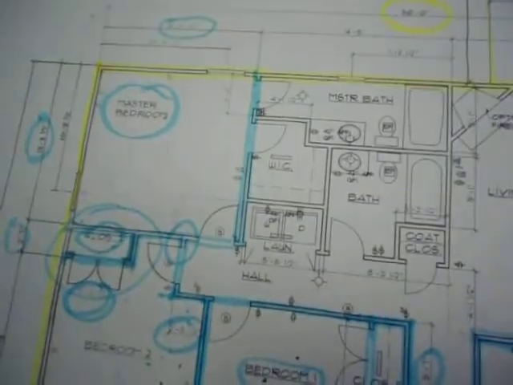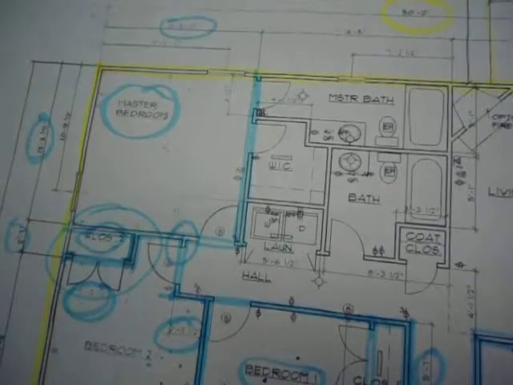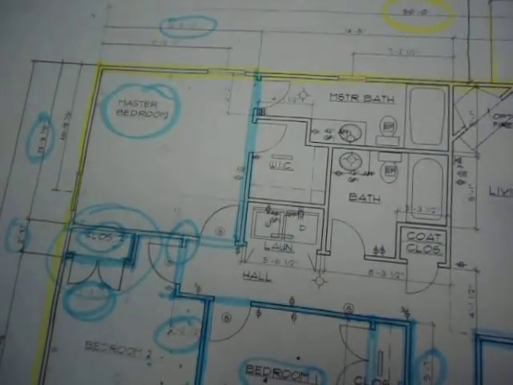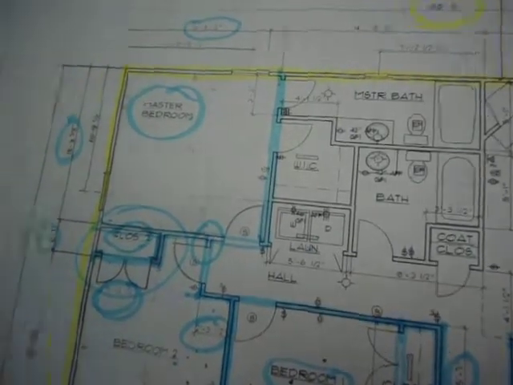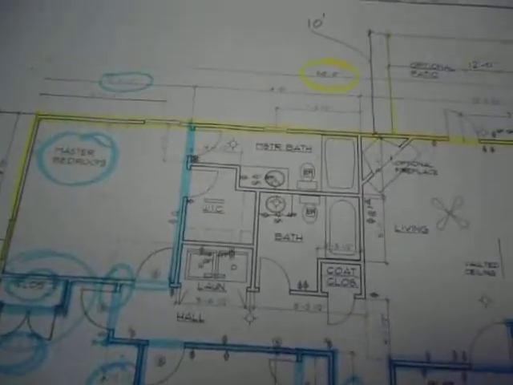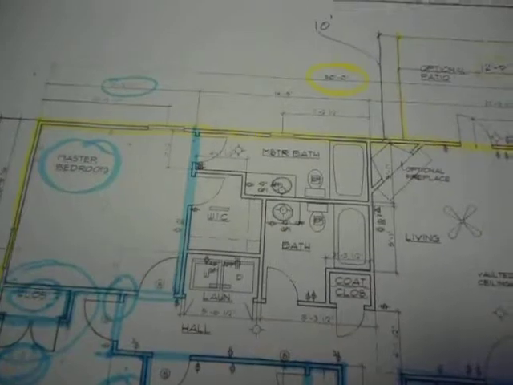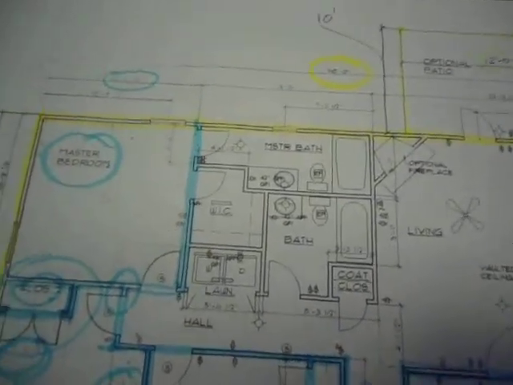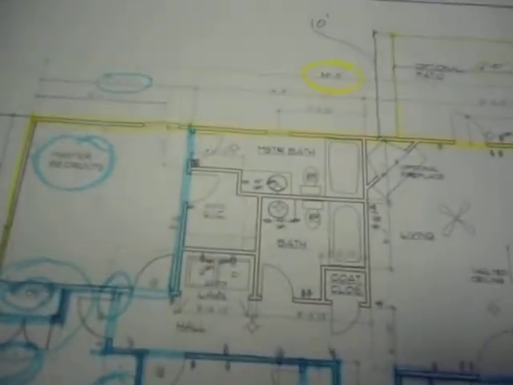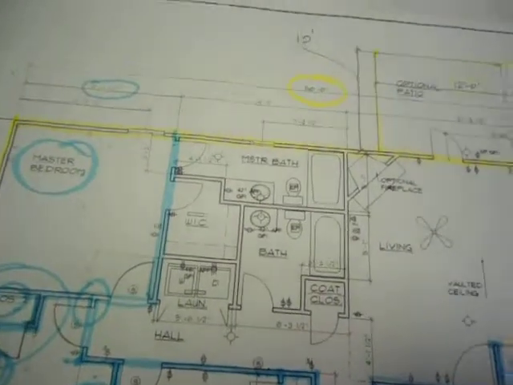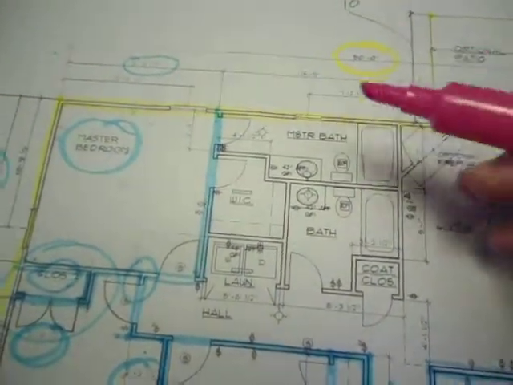And we're going to draw this master bath area that you see. Whoops, sorry about that. That you see right about in this area. Let me work on my camera angle a little bit. Right here in this area, right here.